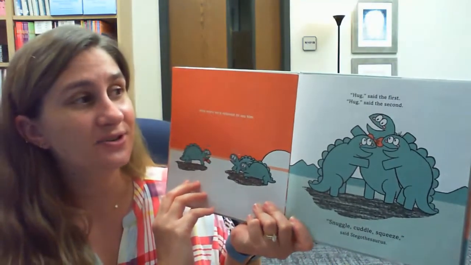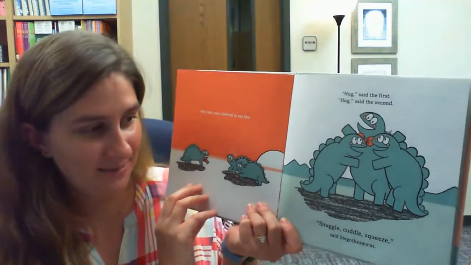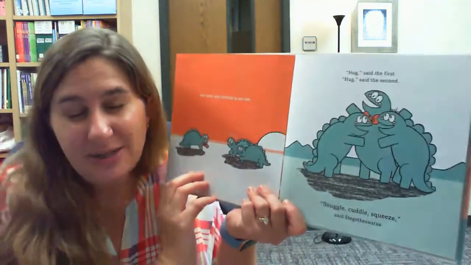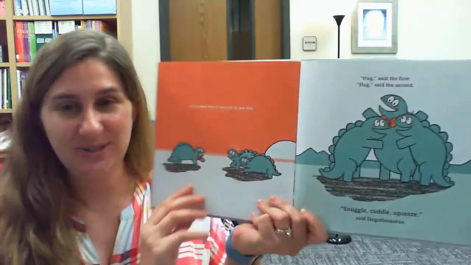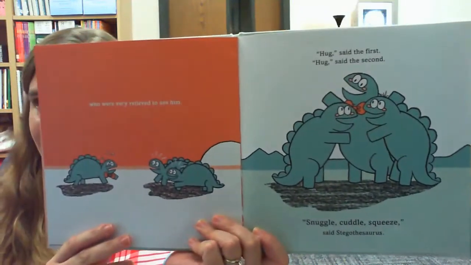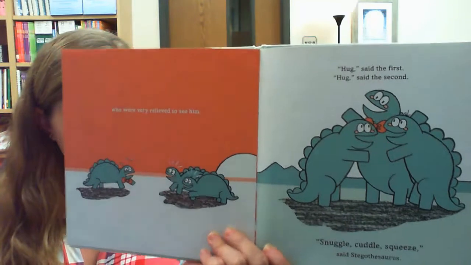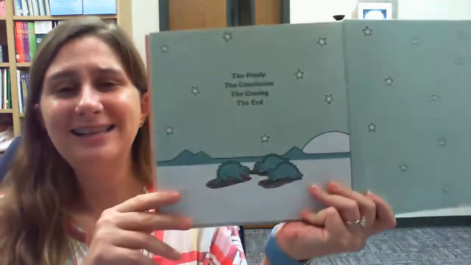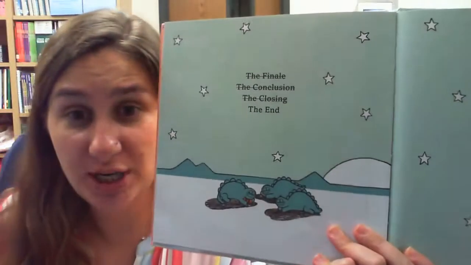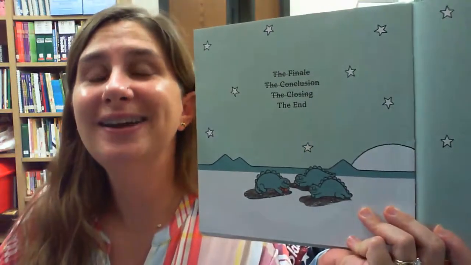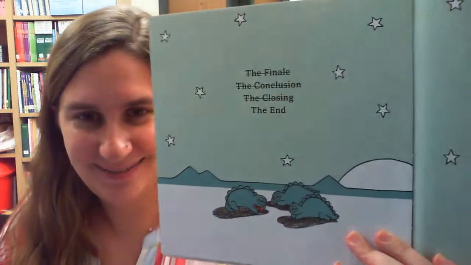Hug, said the first. Hug, said the second. Snuggle, cuddle, squeeze, said Stegosaurus. The finale, the conclusion, the closing, the end.